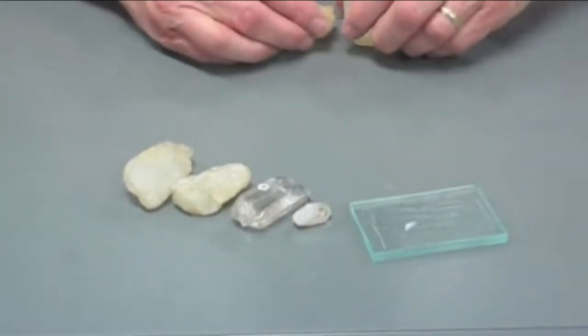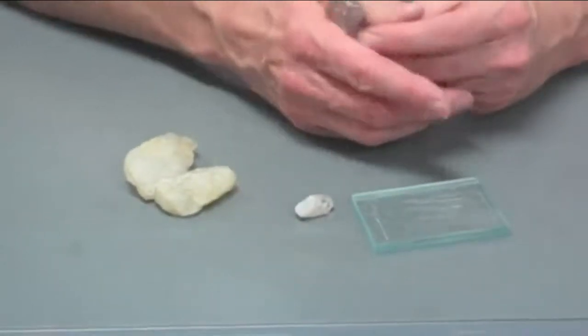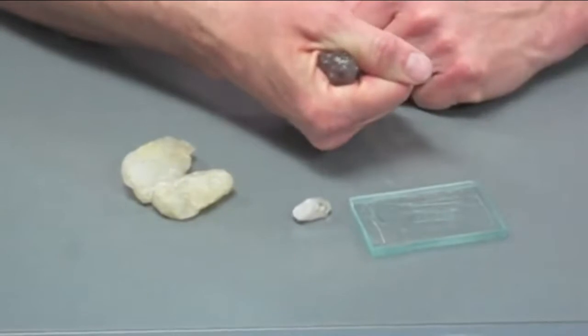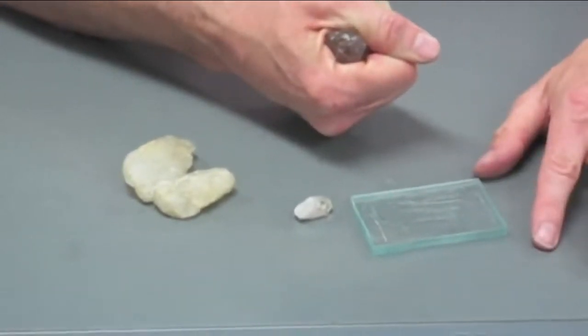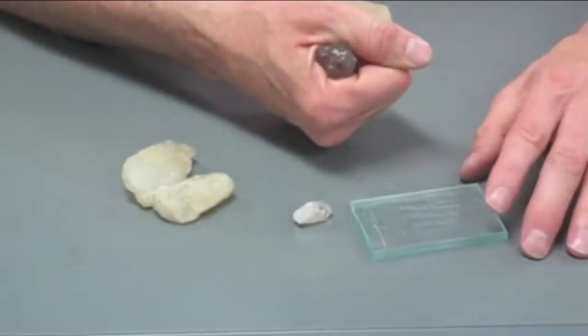One last thing with the quartz crystals: sometimes you'll see it in a mineral and it'll look dark in color. And that's just because there's no light getting mixed into it. So that's the basics of a quartz crystal.